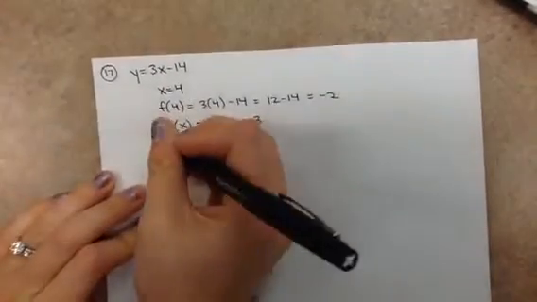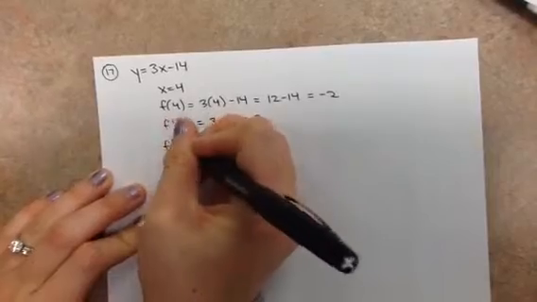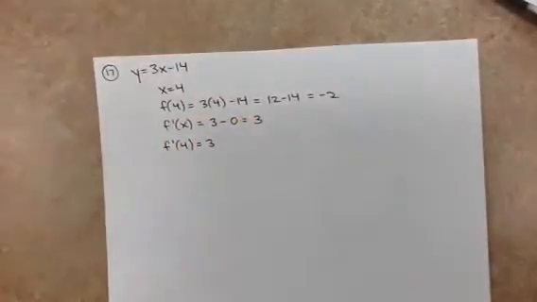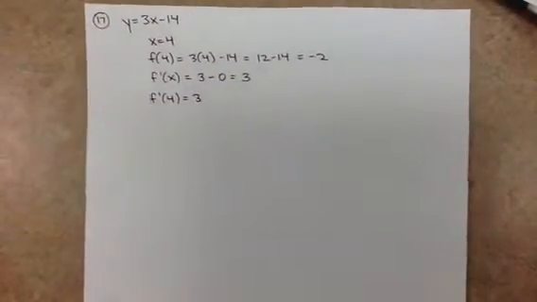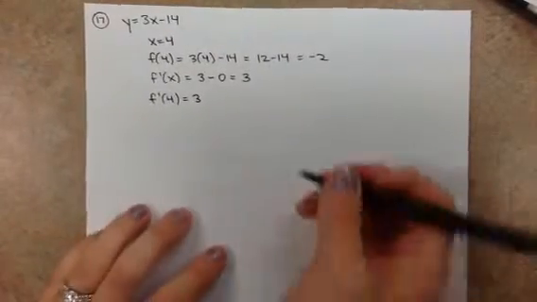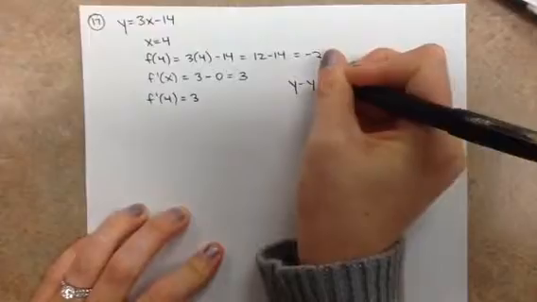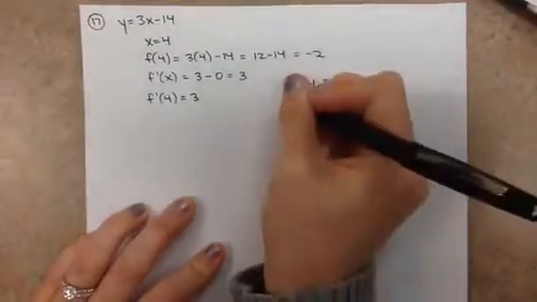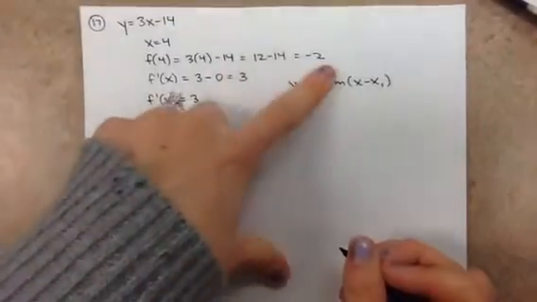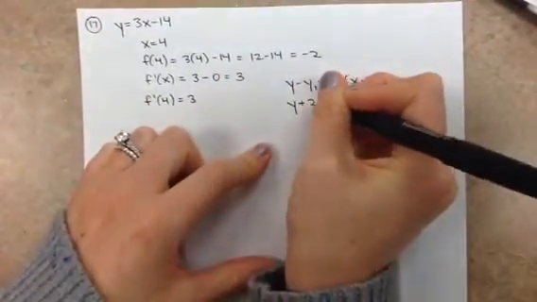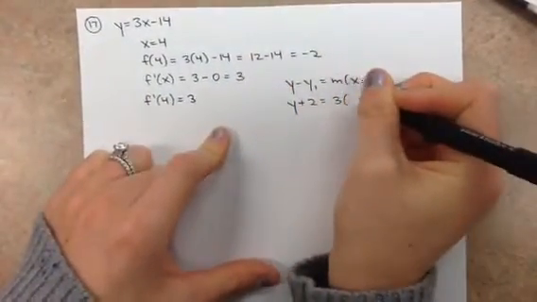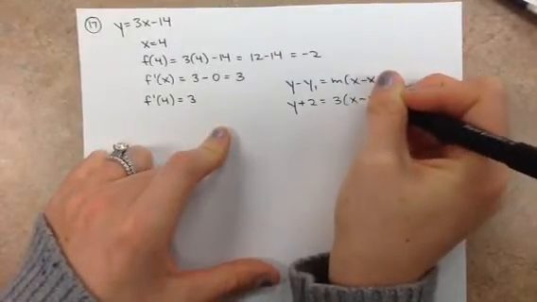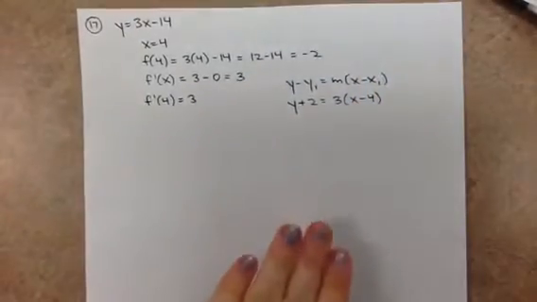So if f prime of x is always 3, that means f prime of 4 would be 3, since it's a constant derivative throughout its entire domain. So that's what I have so far. They're asking to find a tangent line, so we can plug into our point slope form right here. So y minus, the y value we found was -2, so this becomes +2, equals the slope, and then x minus the x value. Now, you can just leave it like this.